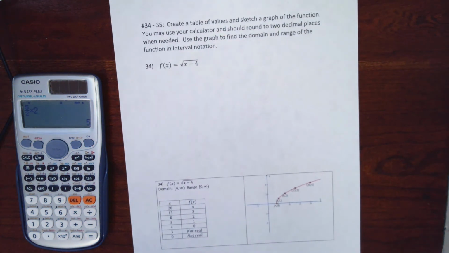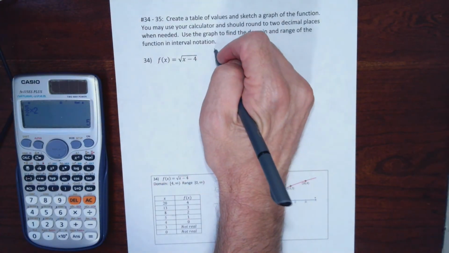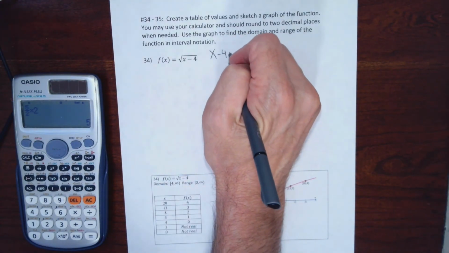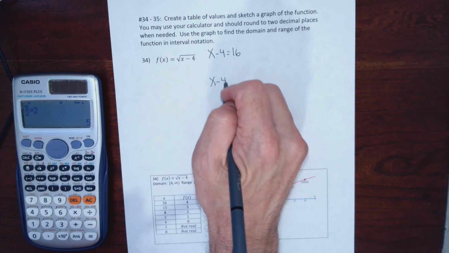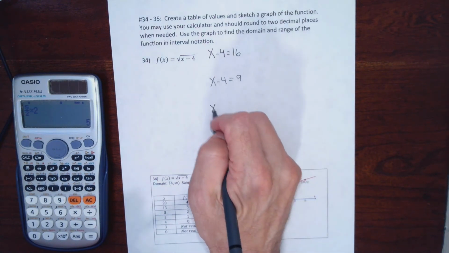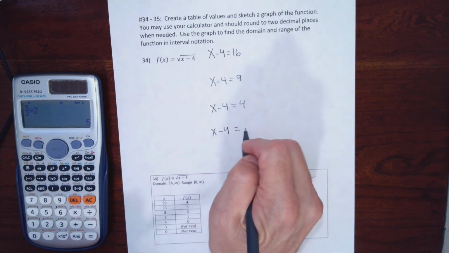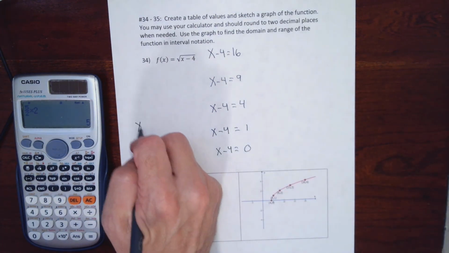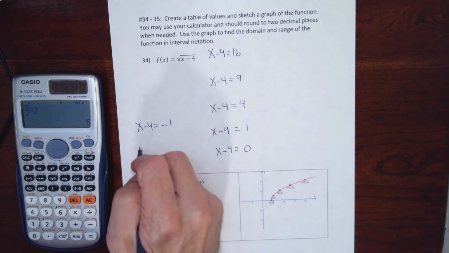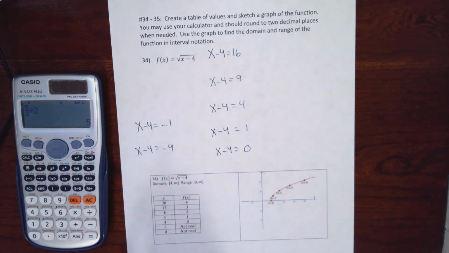We get to a couple graphs, and I have a lot of the work done just to save some time. When we did these graphs for square roots, what we started off doing is we took the radicand and we separately set it equal to 16, 9, 4, 1, and 0. We took the radicand and set it equal to -1, and we took the radicand and set it equal to -4. And these are going to give me the numbers I put in my x column of my table.